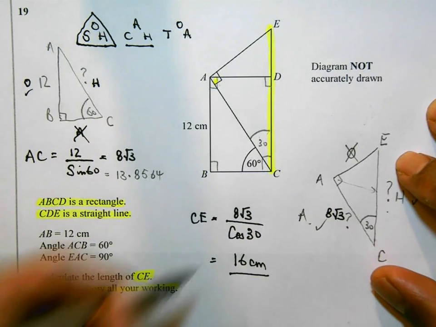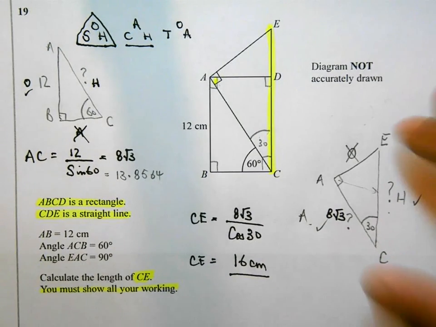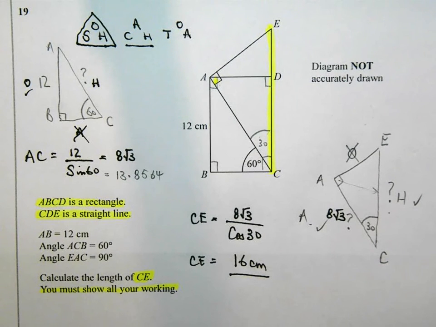That's what CE is. This is a pretty straightforward trig question, right? It uses trigonometry twice in a question. You need to think about it. You need to make sure you understand it. And this is definitely one that you should be able to get all 4 marks in.